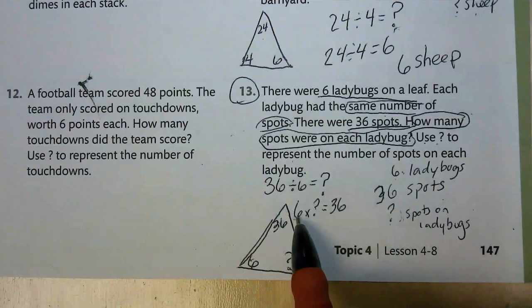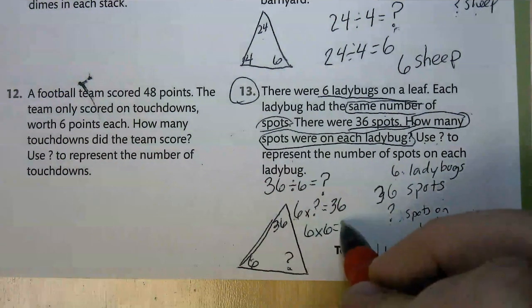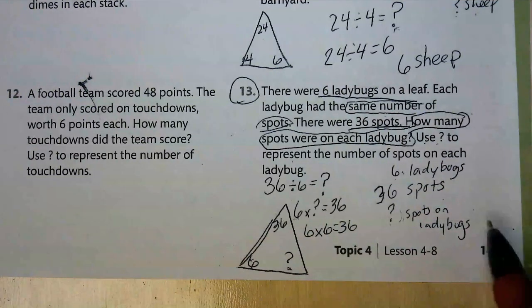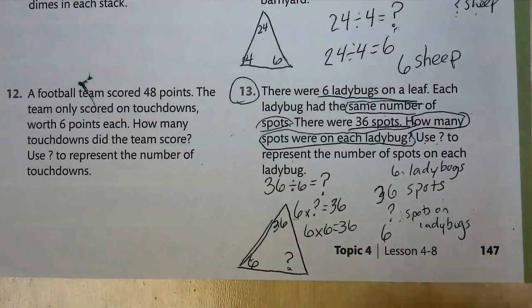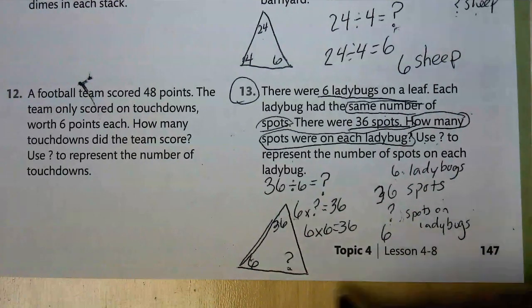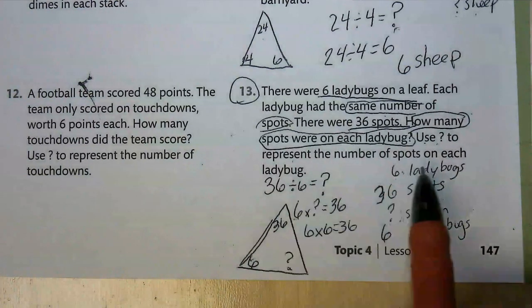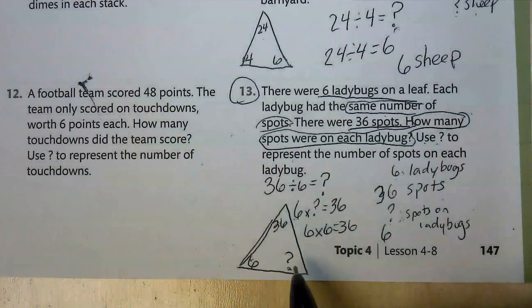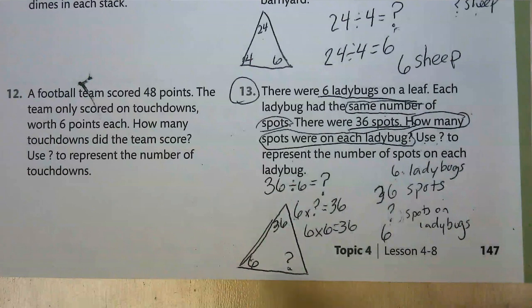Well, I know my 6 facts, and I know that 6 times 6 equals 36. So how many spots are on each ladybug? 6. There are 6 spots on every single one. This is how you can go through this. This is how you can solve these word problems. Underline your important information. Write out your information. Draw your fact family. Make sure that you put in that question mark, because that's one of the things it asked you to do in this problem. Okay? They're going to ask you for different things sometimes. You just need to figure out how to use the important information that you've been practicing and put it all together.